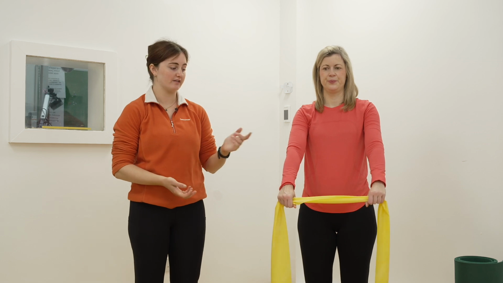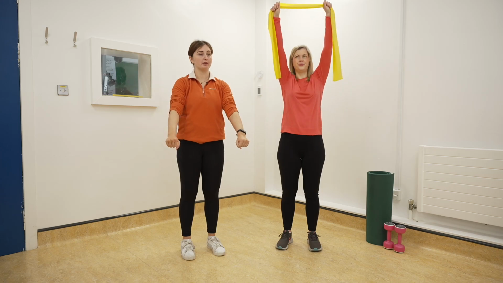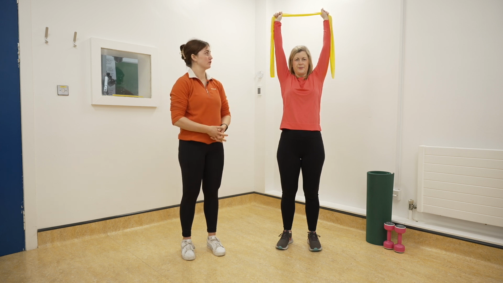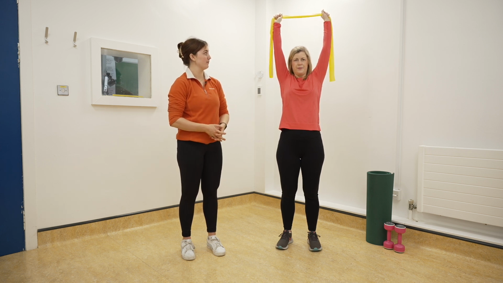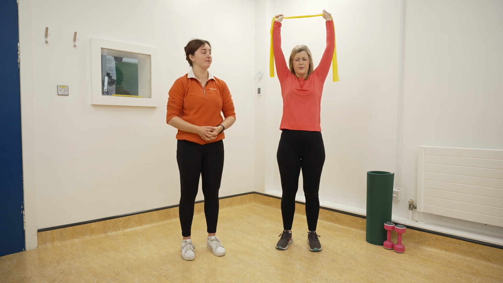This next exercise is a shoulder flexion stretch. So you can do this exercise either with a band, as Jennifer is demonstrating, or you can hold something like a broom handle just to keep both your arms fixated in place. So Jennifer is just showing the movement now. So she's brought her hands up as high as she can, and she's just going to hold that movement there for between 15 and 30 seconds.